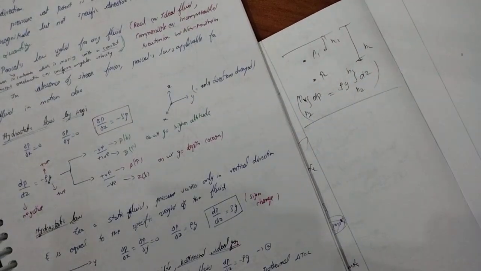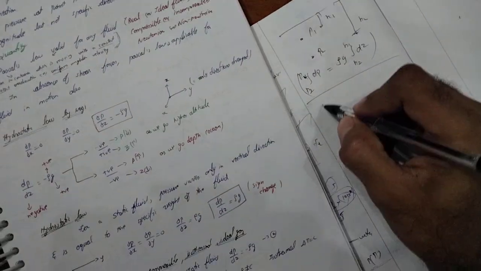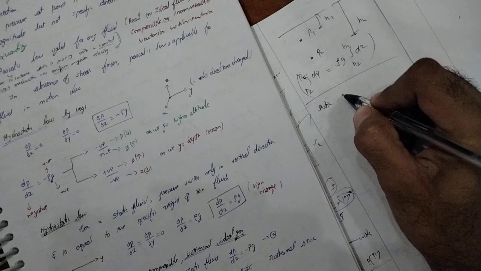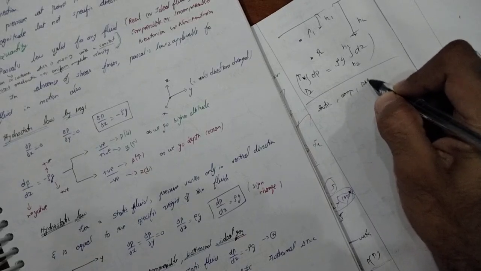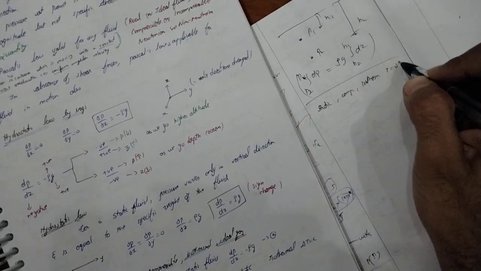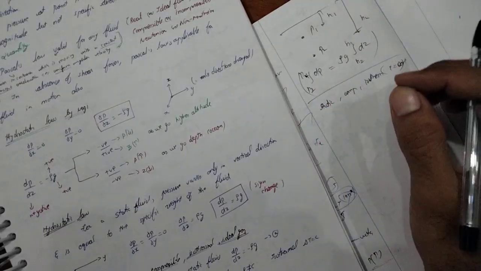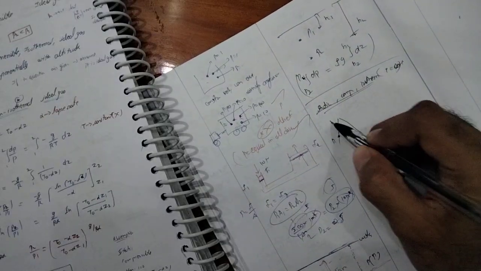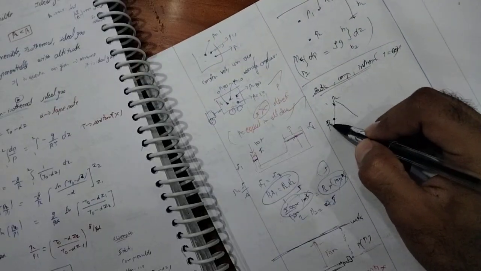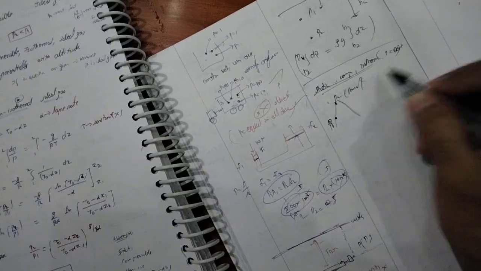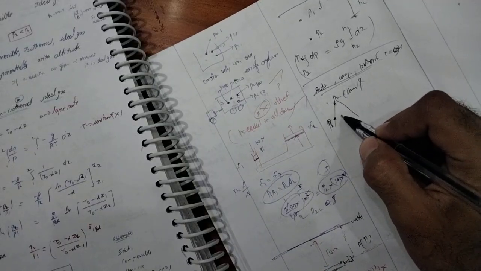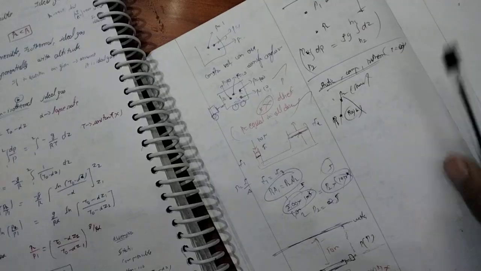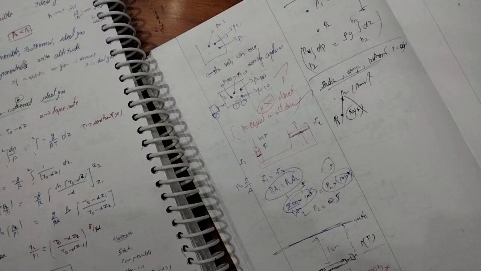The next one is also interesting, but you just need to remember the formula. This is for static, compressible fluid, isothermal. Isothermal means the temperature is constant, not 0, constant. For this, what will be the pressure? See, here P1 and here P2. Who is at the top, P2? Shah Rukh Khan. Here at P1, who is there? Rajinikanth. Shah Rukh Khan, Rajinikanth. So what will be the difference as it is isothermal?